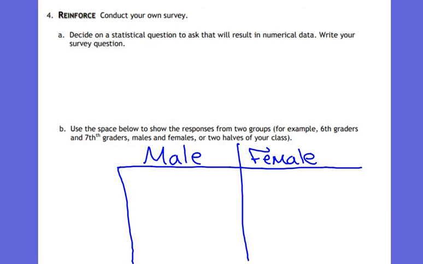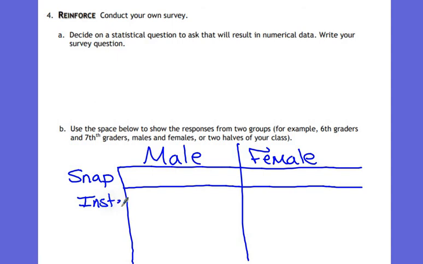So if I'm doing social media, I might have Snapchat right here. Then I might have Instagram. I might have YouTube. TikTok.